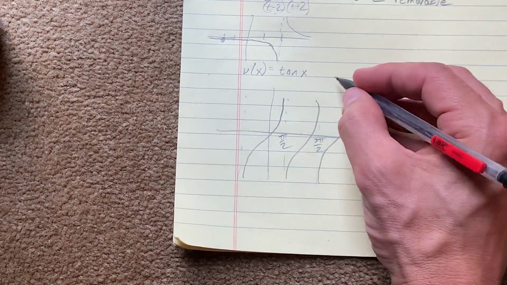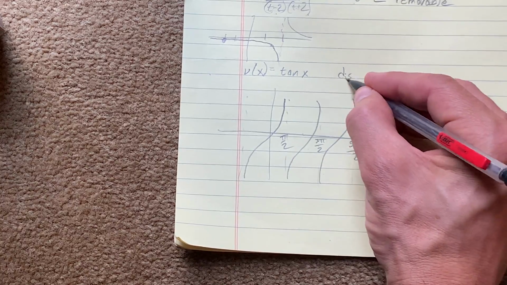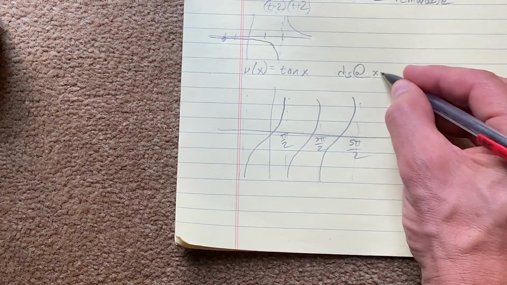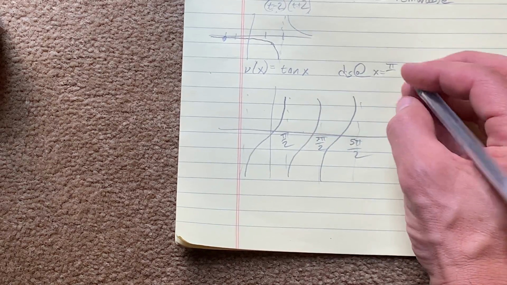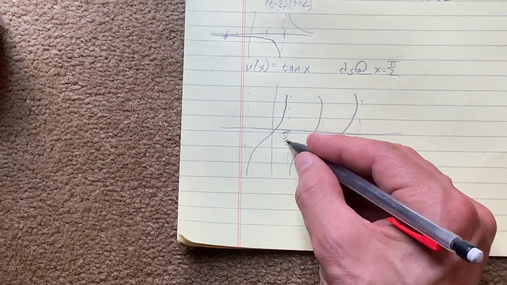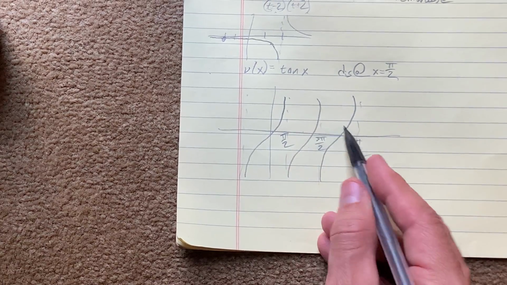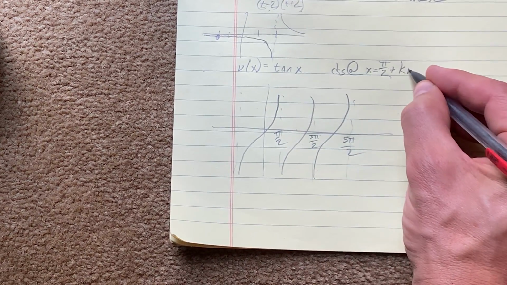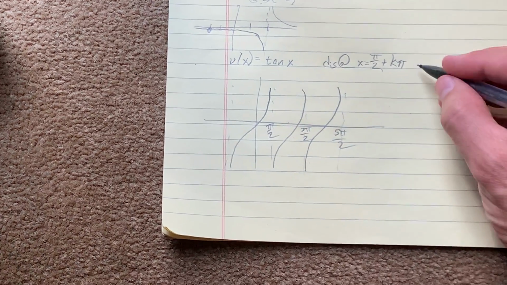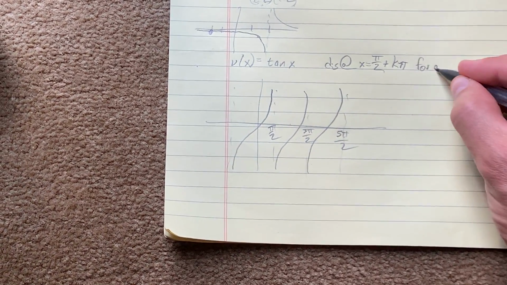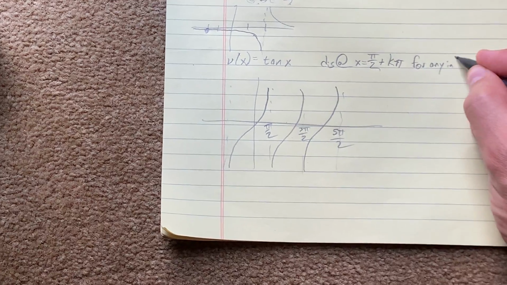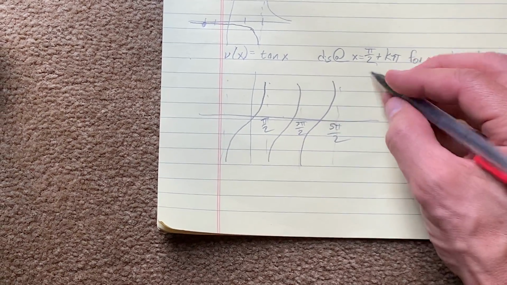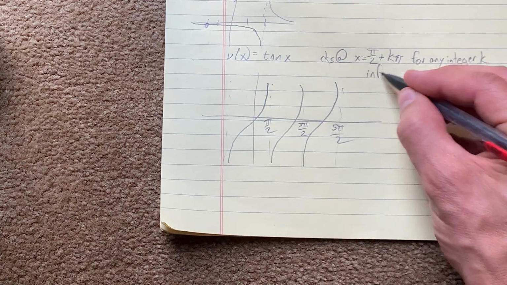Every single one of those is an infinite discontinuity. So x equals pi halves, that's the smallest, and then you're adding pi, adding another pi, so we put k pi for any integer k. And these are infinite discontinuities.